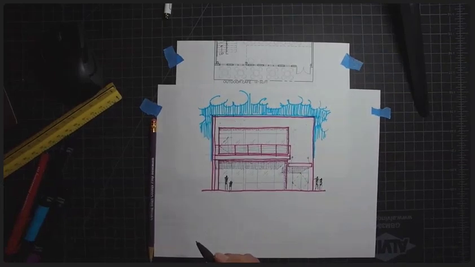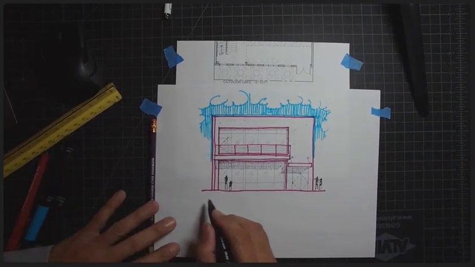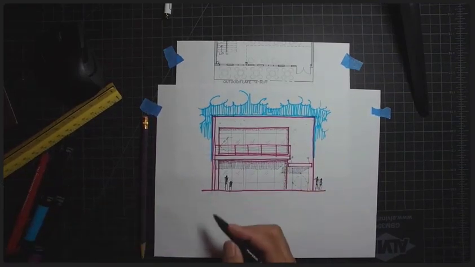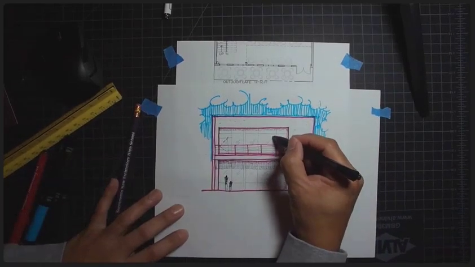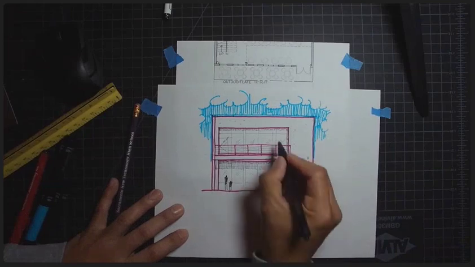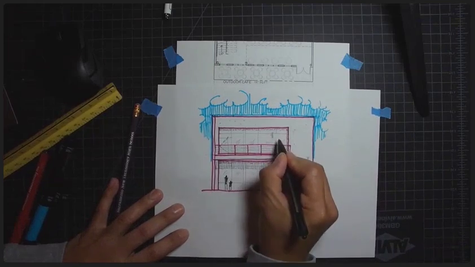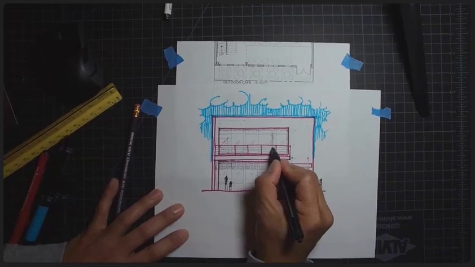And then if you wanted to put some shrubbery or greenery, you can do that. You can get a pen, and let's say you wanted a palm tree here, and you can do that.